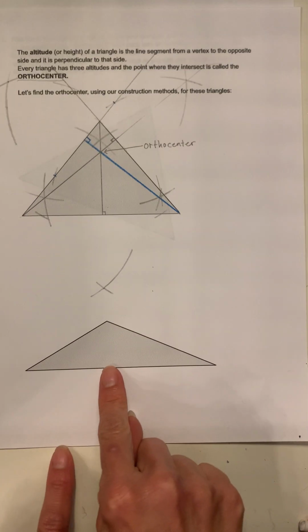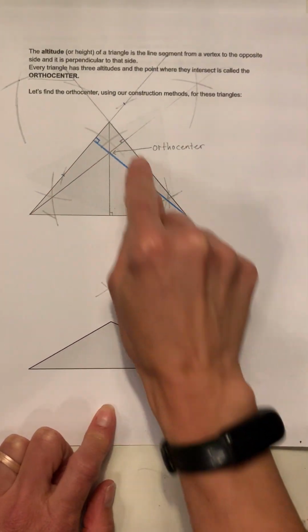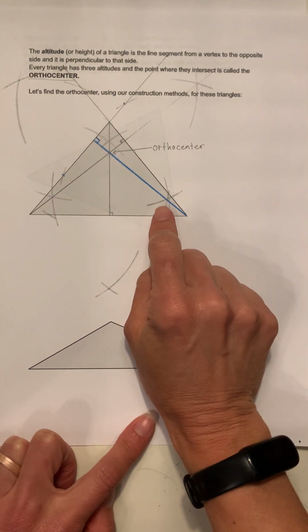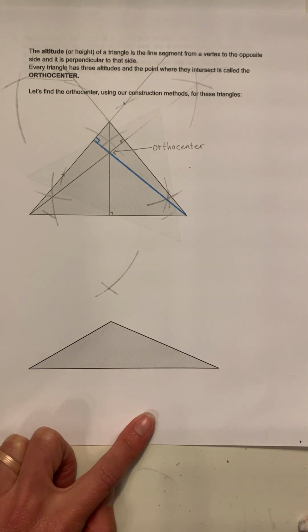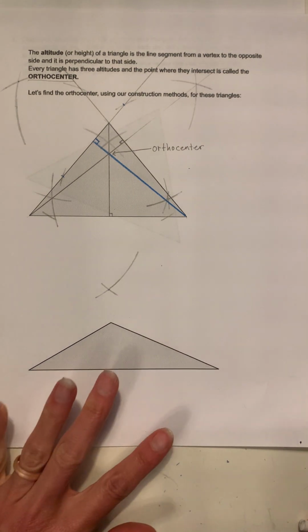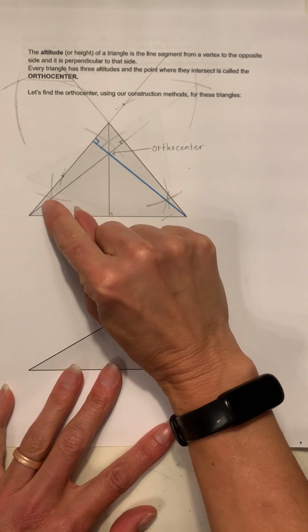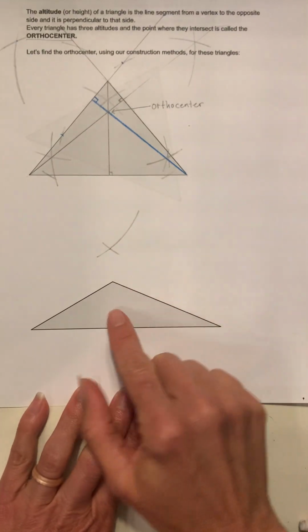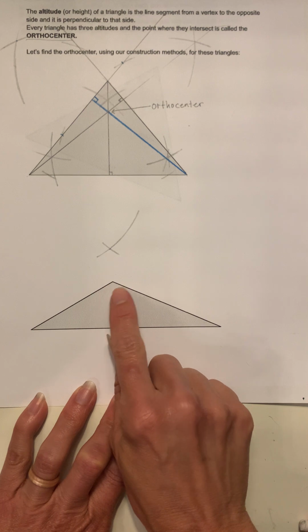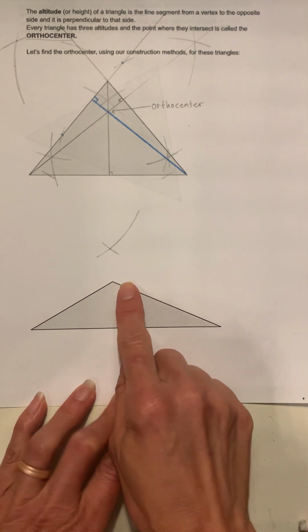Now we have a special situation. This triangle, you know, it looks very similar to a 60-degree triangle, an equilateral. All my angles are less than 90 degrees. So it's different from this one because what happens here is I have an obtuse angle.